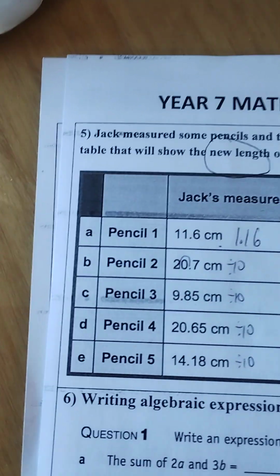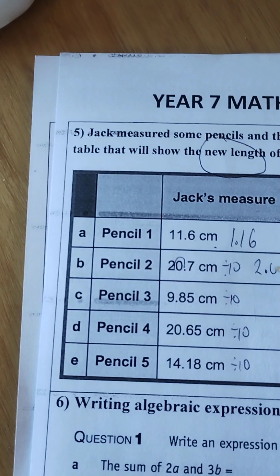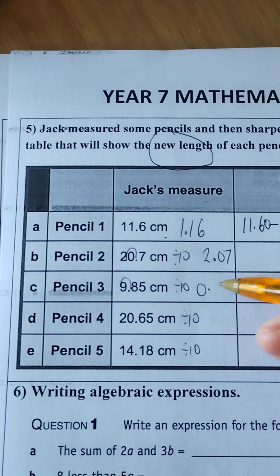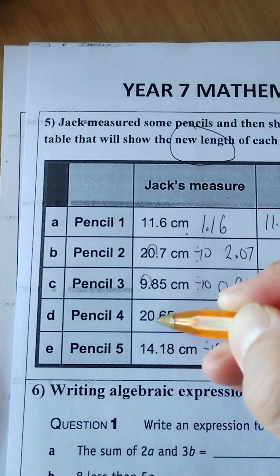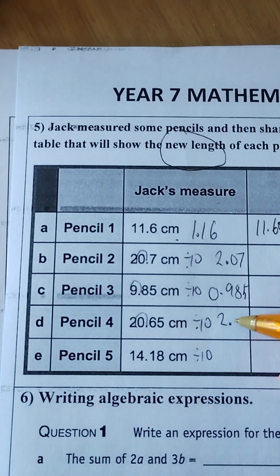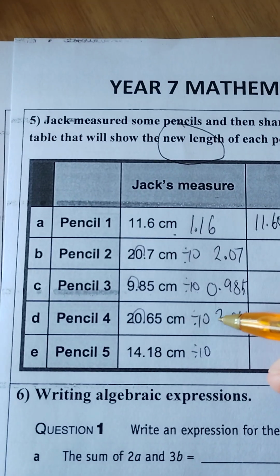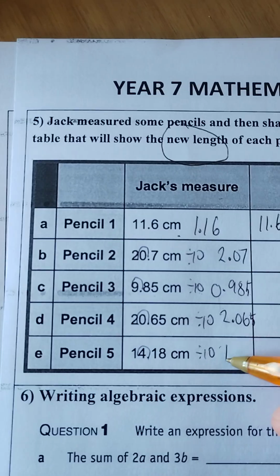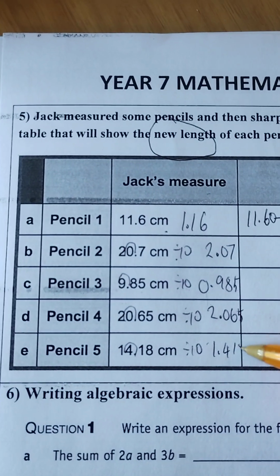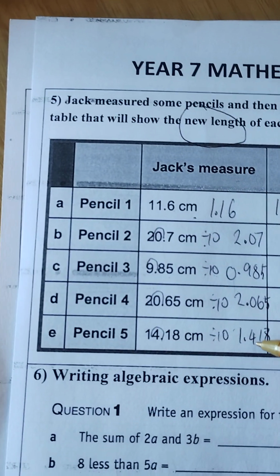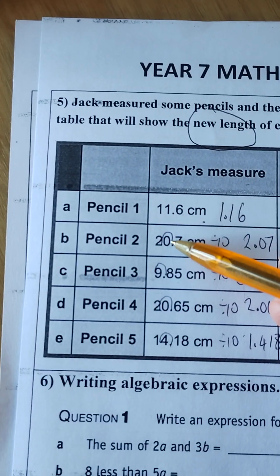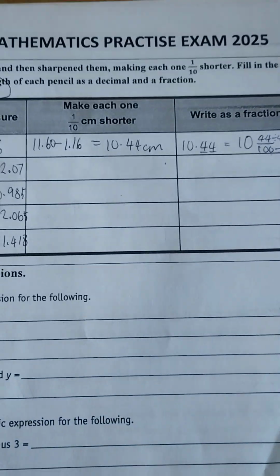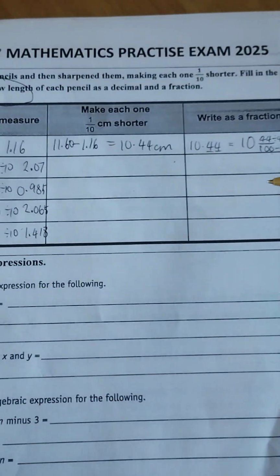So go back one. So 1/10 would be 2.07, 0.985. Go back one. So 2.065 and 1.418. So you got to subtract all those measurements from the total length of the pencil and then write it in there. So I'll leave you guys to do that one.